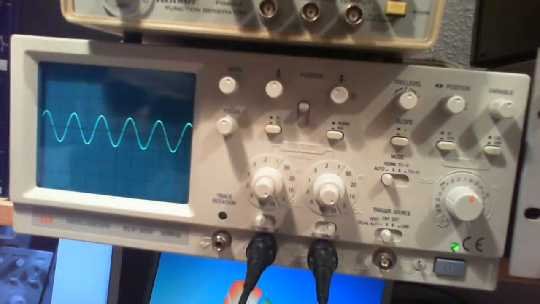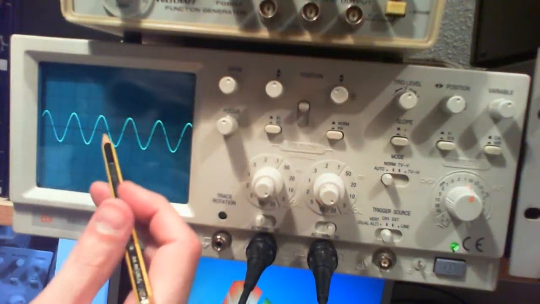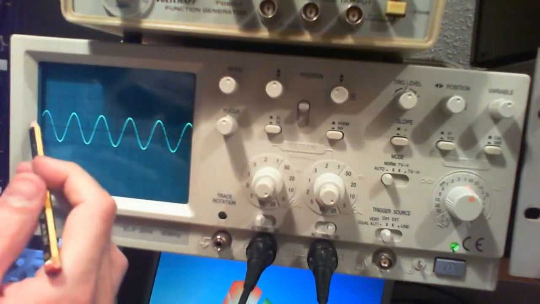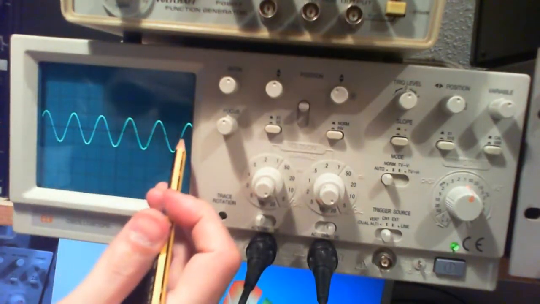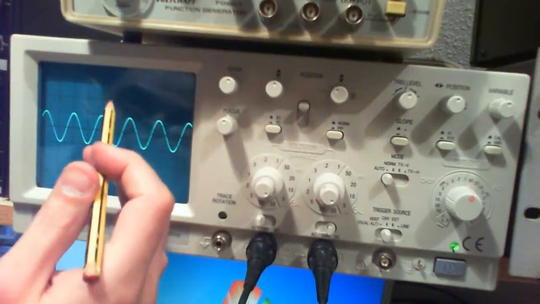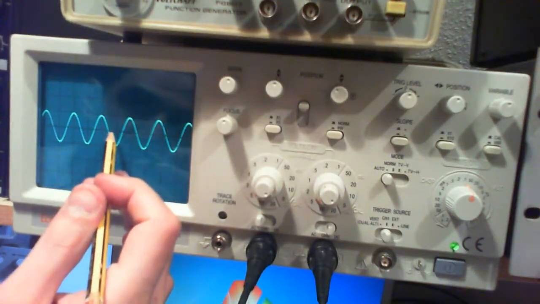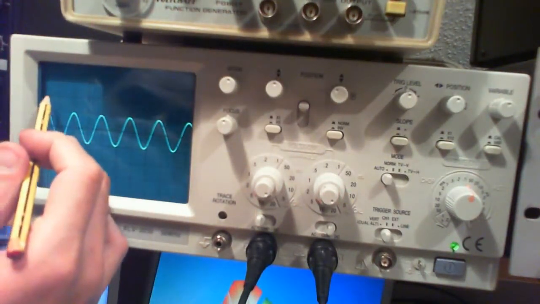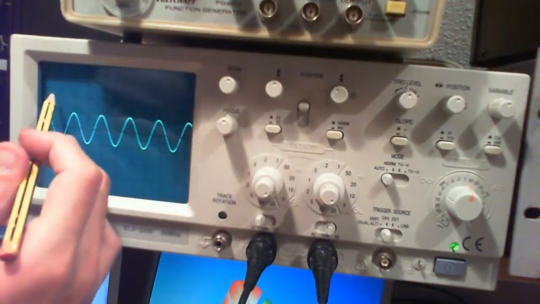Okay, now if the horizontal line, the ground line or the reference line, is over here, if I give this signal a positive 10 volts offset, this signal should go up here and it should be centered around this line over here.